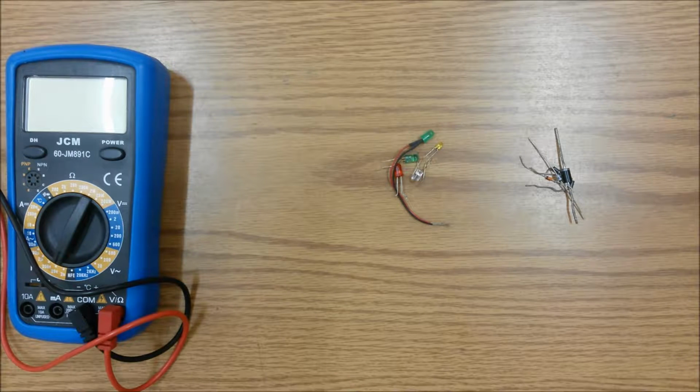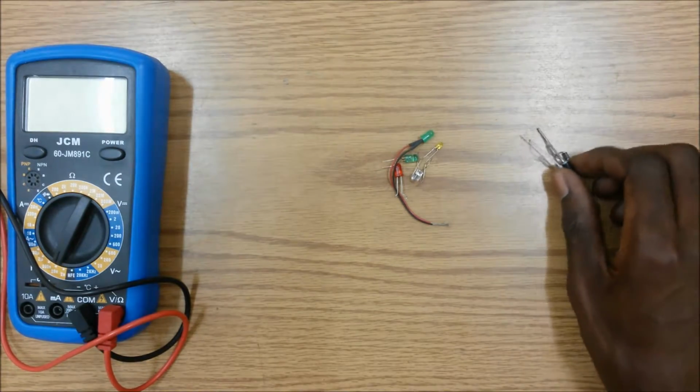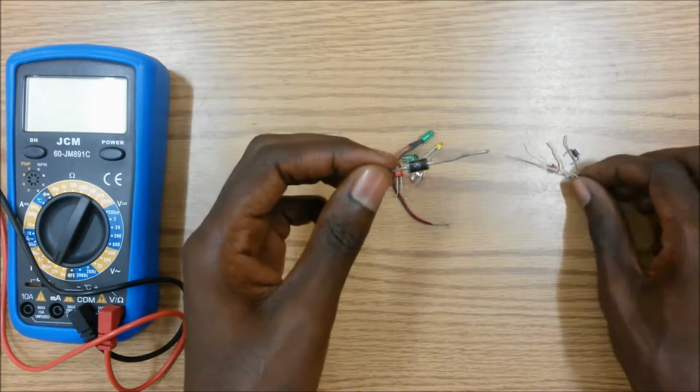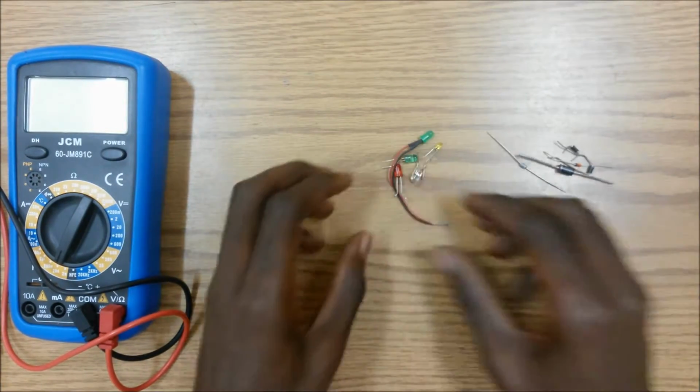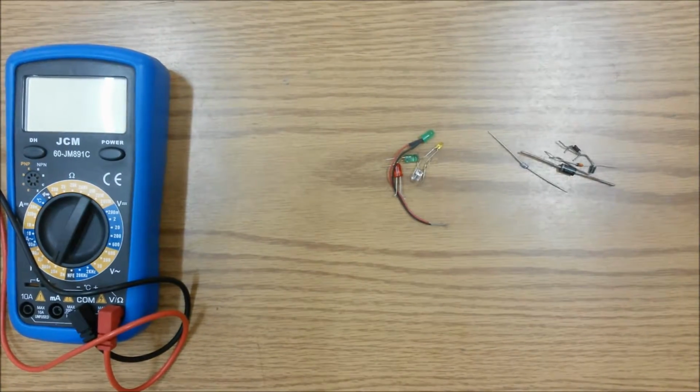Now there are two types of diodes which we will be concerned with. These are general purpose diodes, which are these here, and then we have light emitting diodes. But a diode in its basic sense is a unidirectional device, which means that it will only allow current to flow in one direction only.